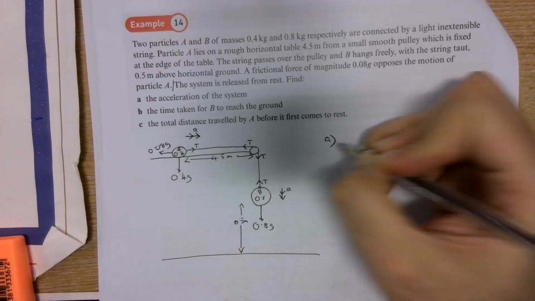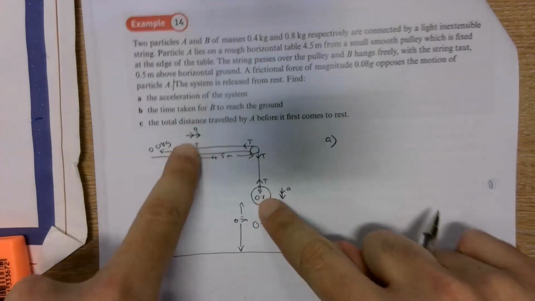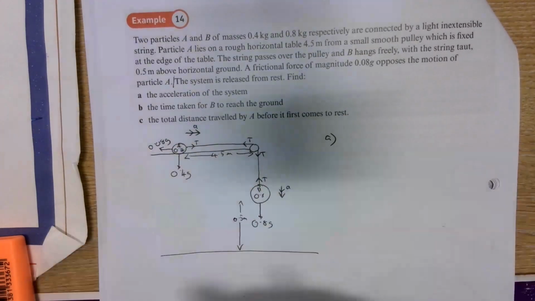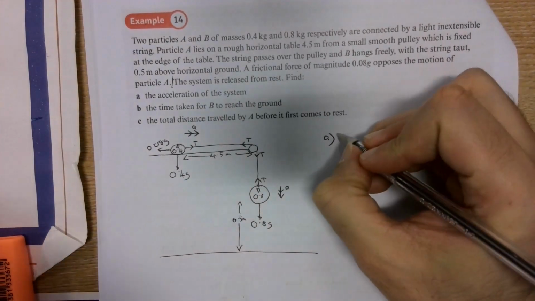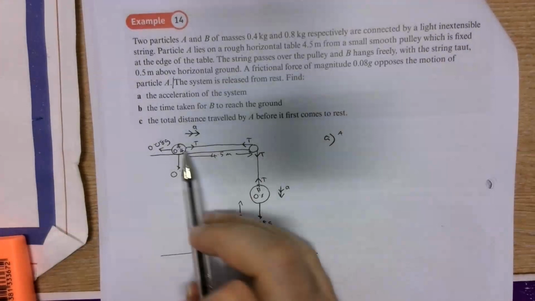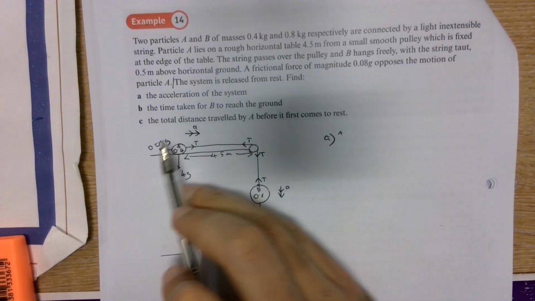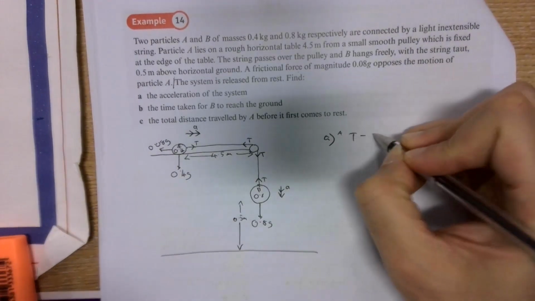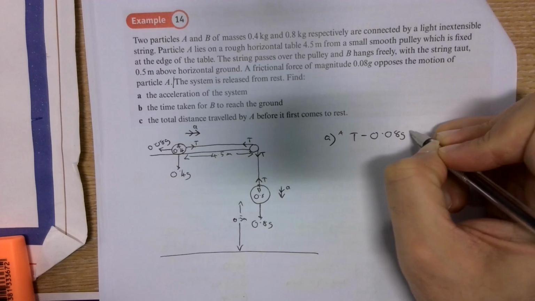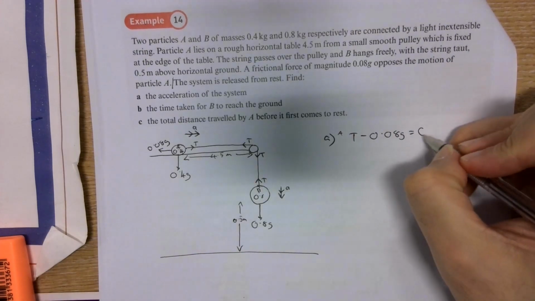Well, how do we find the acceleration before? The acceleration, remember, comes from using force equals mass times acceleration. For both of these, they give us simultaneous equations that we can then solve. So let's consider particle A first. Particle A is moving this way. So in terms of F equals ma, tension is pulling it in the direction of motion, and friction, which is that number there, will be opposing it. So we've got T minus 0.08 G will equal the mass times the acceleration, which is 0.4 A.